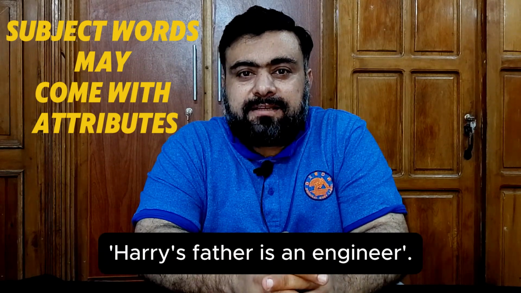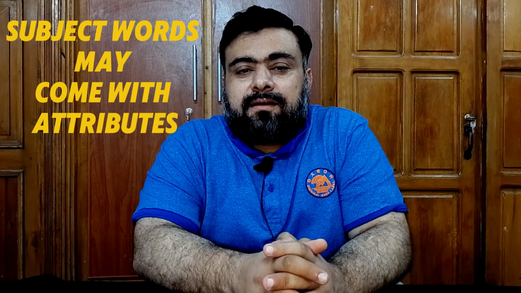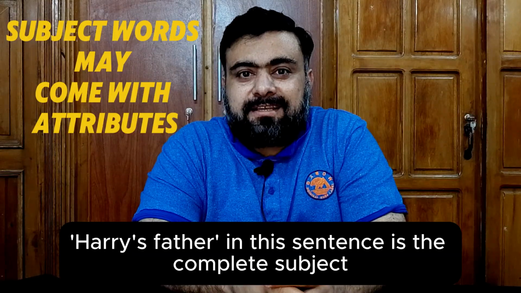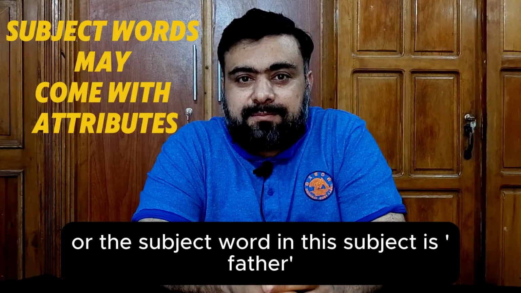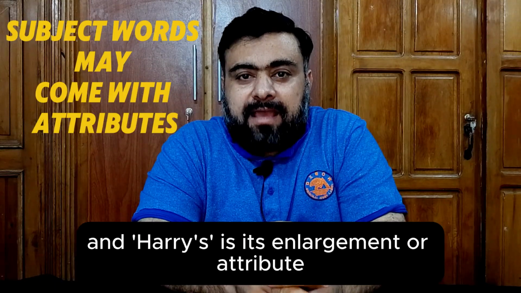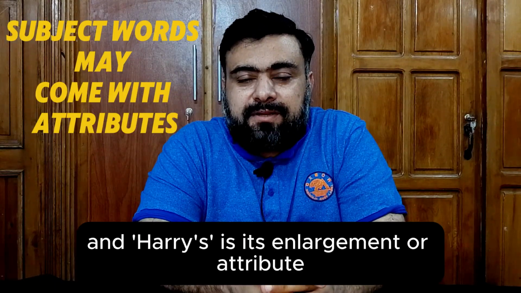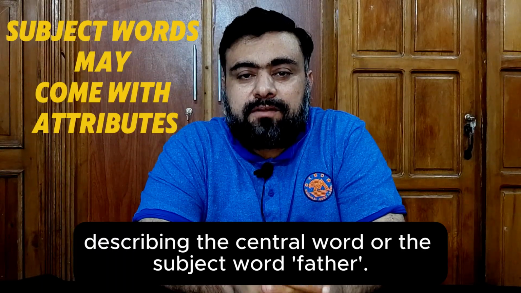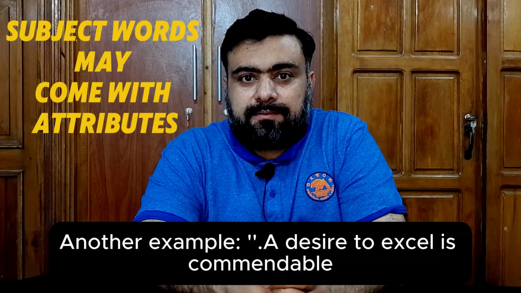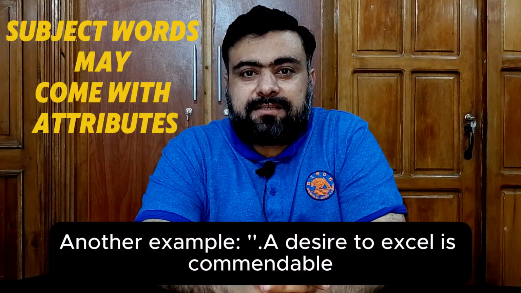Harry's father is an engineer. Harry's father in this sentence is the complete subject, but the central word or the subject word in this subject is father, and Harry's is its enlargement or attribute, describing the central word or the subject word father. Another example: a desire to excel is commendable.